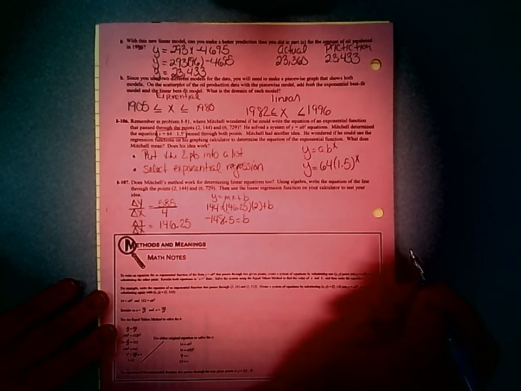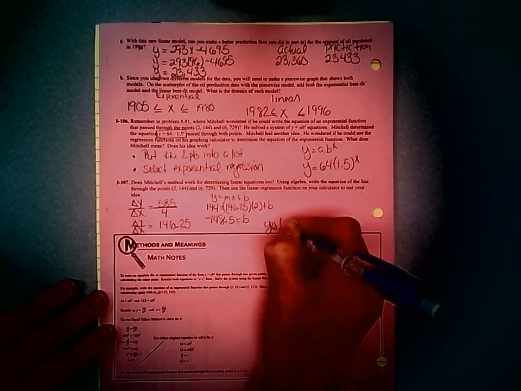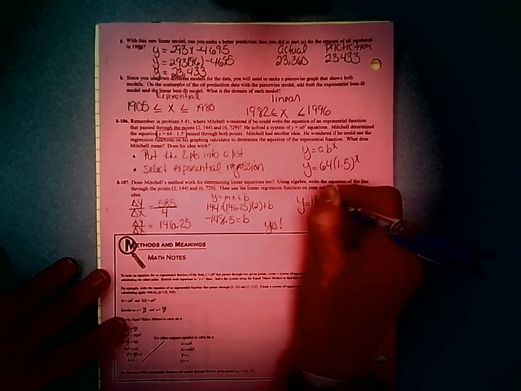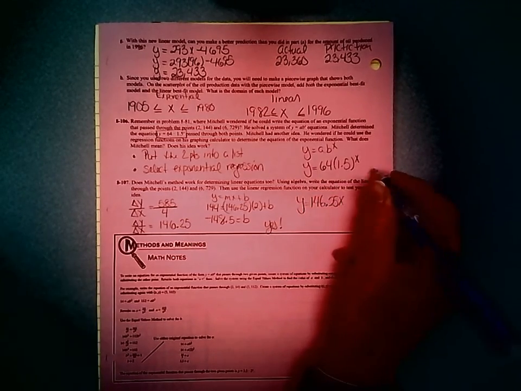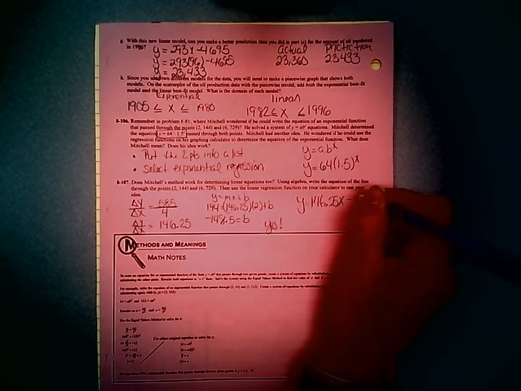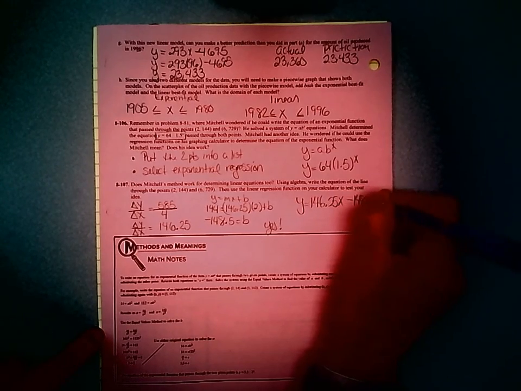So does it work? Totally works, right? All right, so I've got my equation y equals 146.25x minus 148.5.